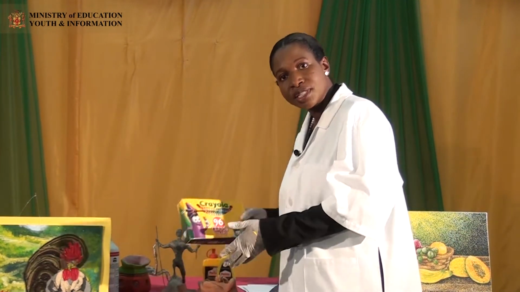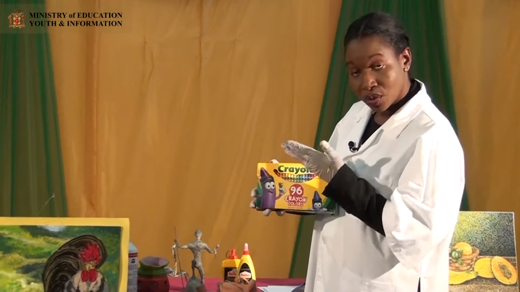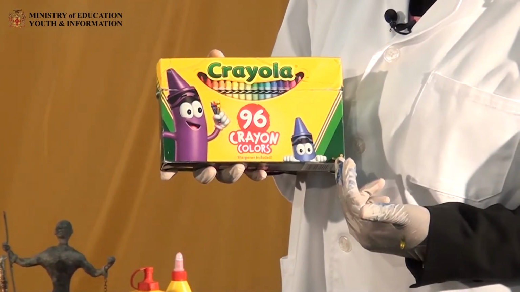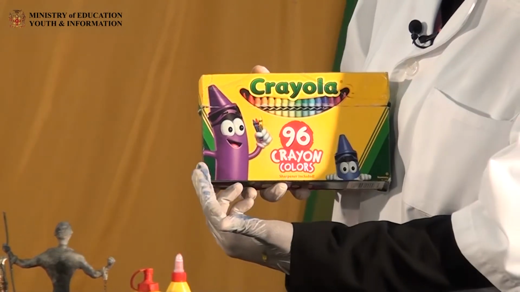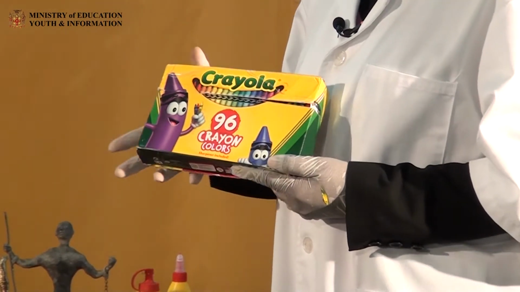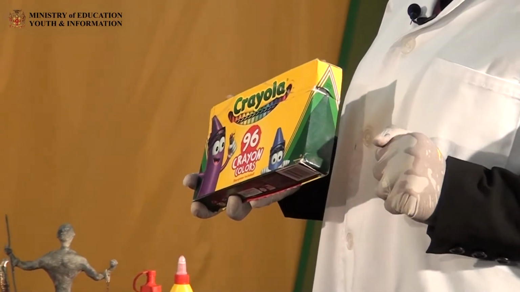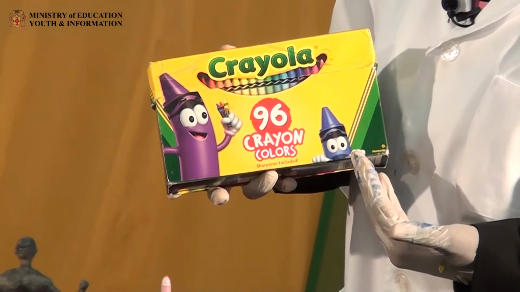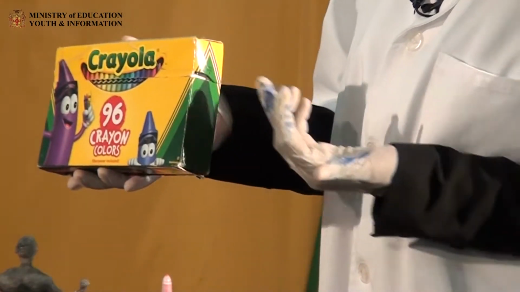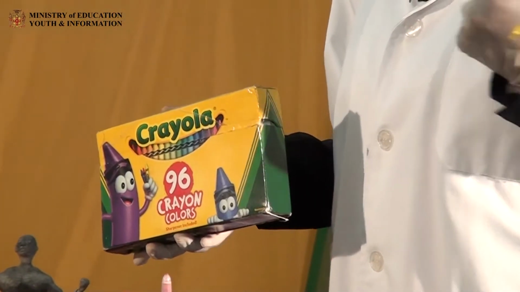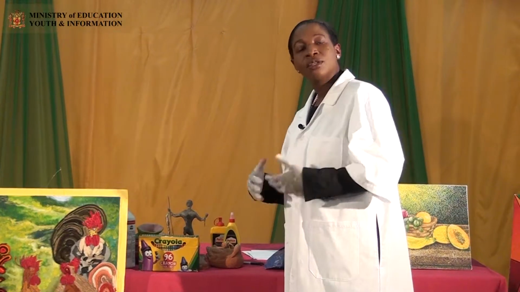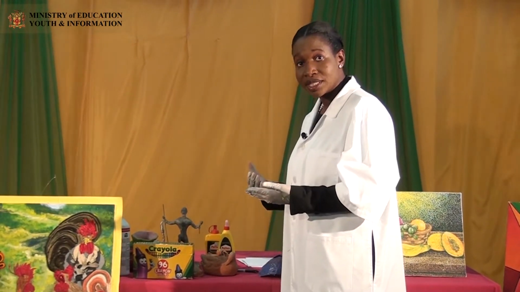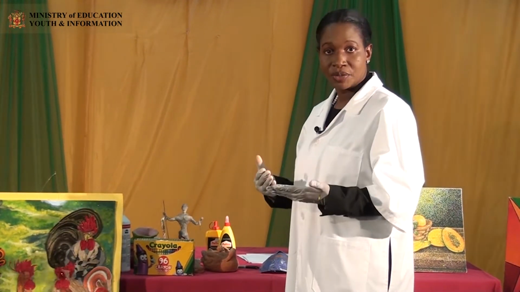Now, let us use this box, my crayon box, as an example. So, it has length, it has width, and what else does it have? Very good, because I know you did this in maths. It has depth, okay? So we have length, we have width, and we have depth. So I would get three measurements. Very good. So now you know the difference between a two-dimensional object and a three-dimensional object, okay?